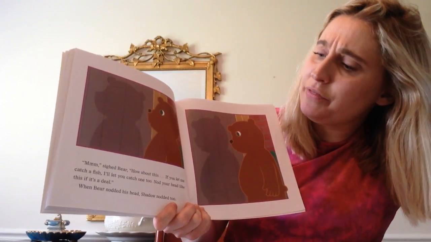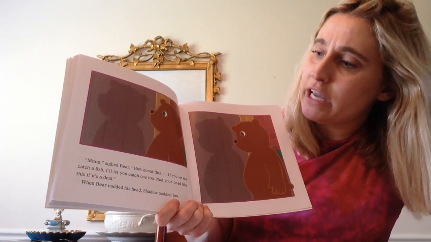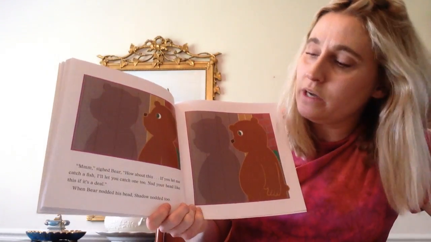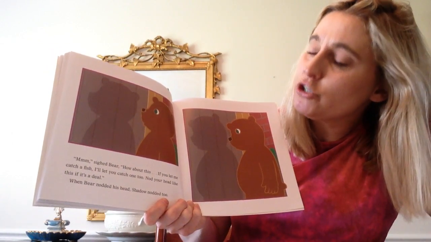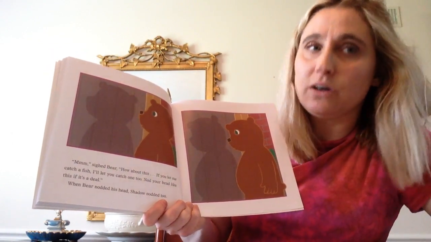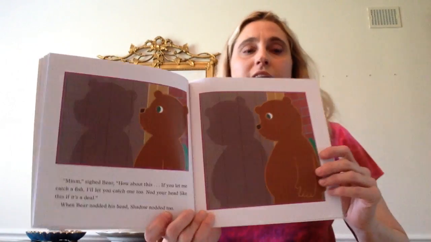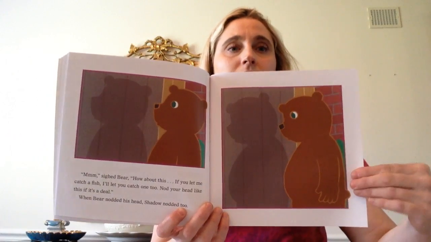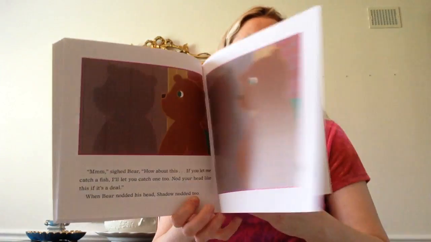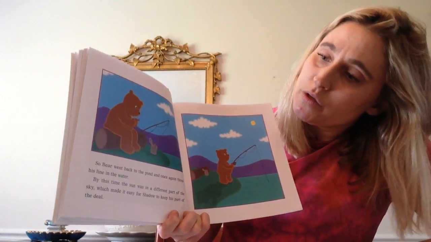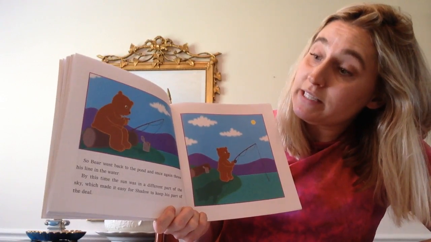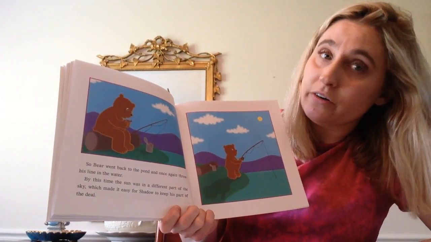Sighed Bear, "How about this? If you let me catch a fish, I'll let you catch one too. Nod your head like this if it's a deal." When Bear nodded his head, Shadow nodded too. So Bear went back to the pond and once again threw his line in the water.